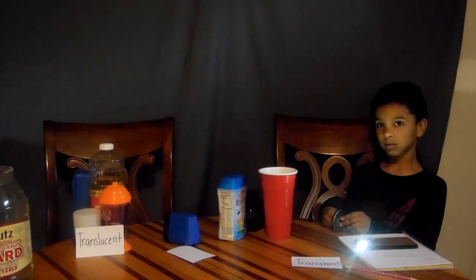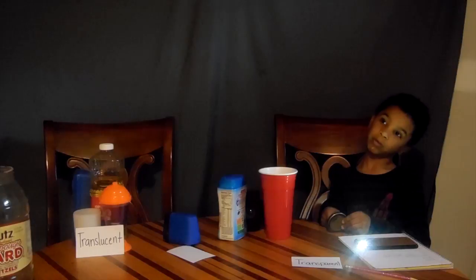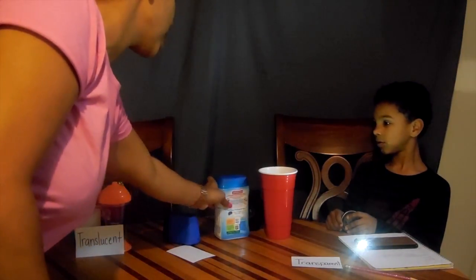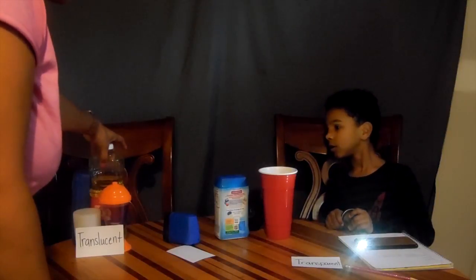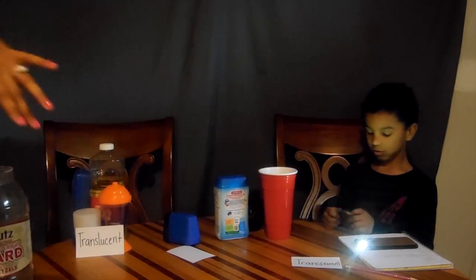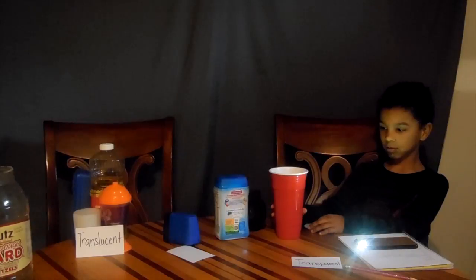Because some things that are plastic may be translucent, they may be transparent, or they may be opaque. Because see, this is hard plastic and it's opaque. This is hard plastic and this is translucent. Okay? So it's about what the actual object looks like. Go ahead and finish looking at that group.